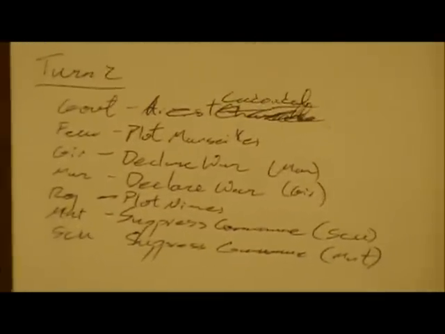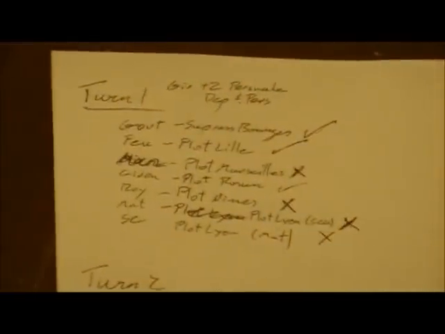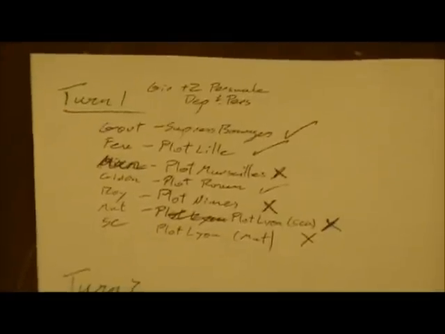Cadoudal, one of the royalist leaders. Now that gives warning, so he can go someplace where he's safe and probably makes it much harder. The Feuillants want to plot Marseille, which they have a couple of leaders that help, and it's empty, so since they go first in the round, they'll probably be able to do that fairly easily.